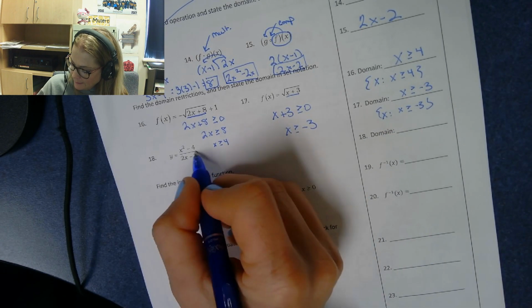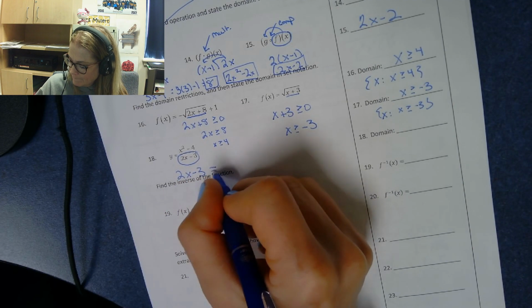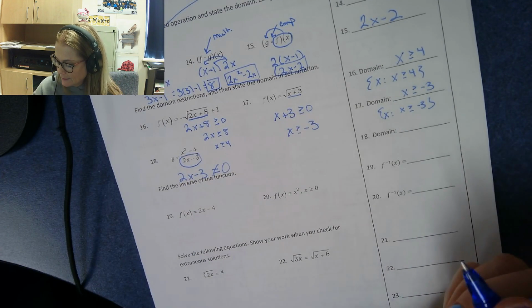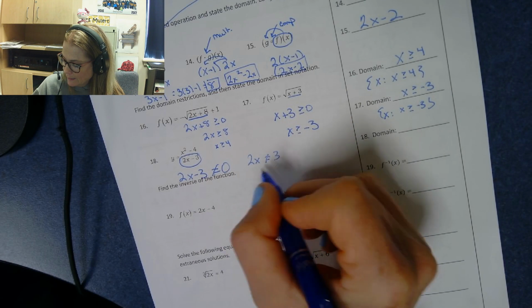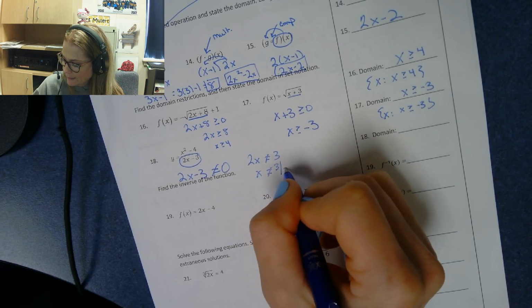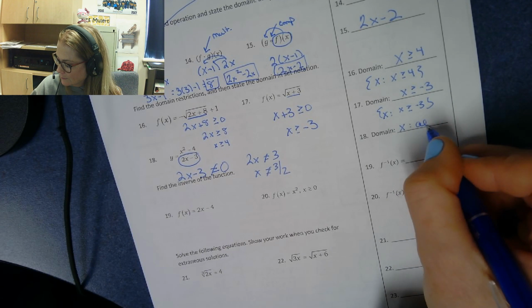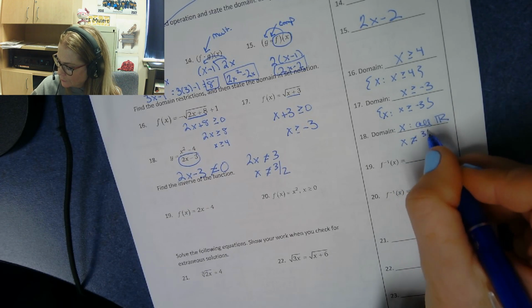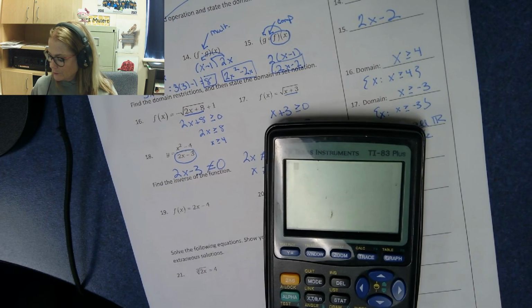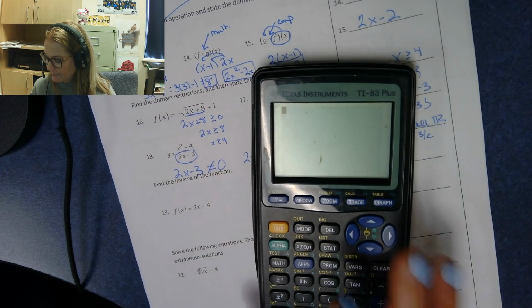And then last but not least, the denominator can't equal 0. So 2x can't equal 3, x can't equal 3/2. Any other number in the world is great. So x is all reals, but x can't be 3 over 2. If you put 3 over 2 into this equation, you're going to get 0 down there, and it's not going to work.